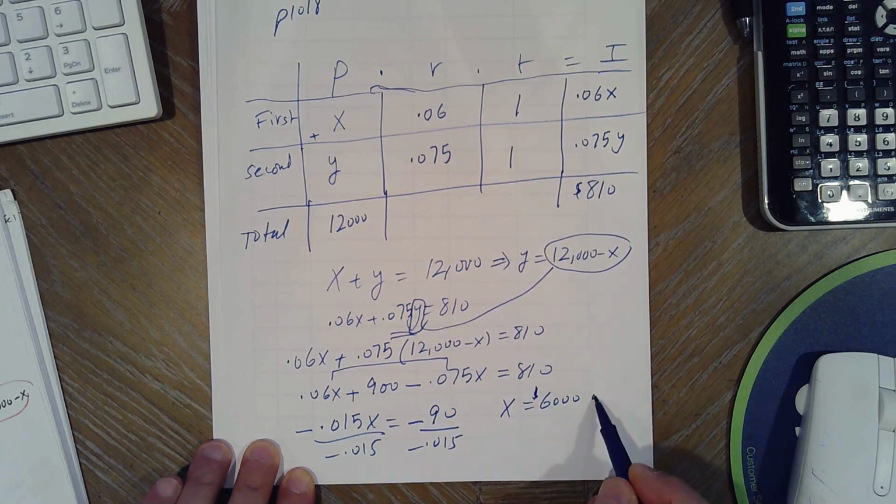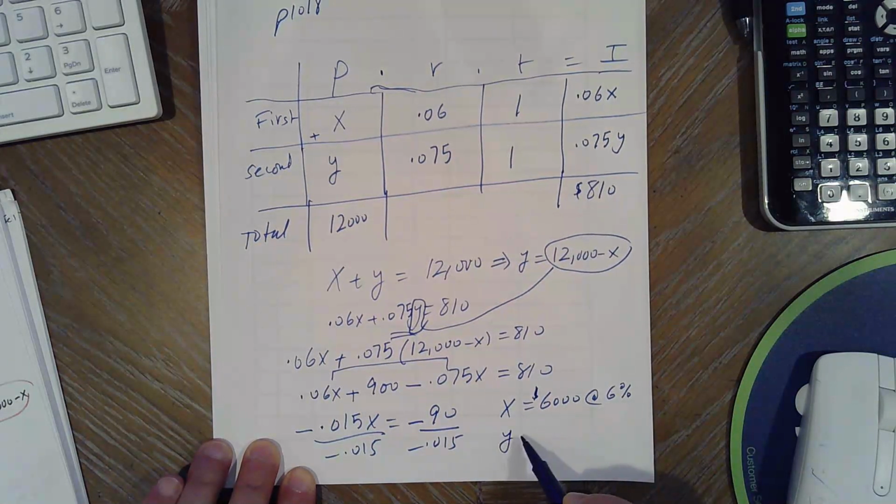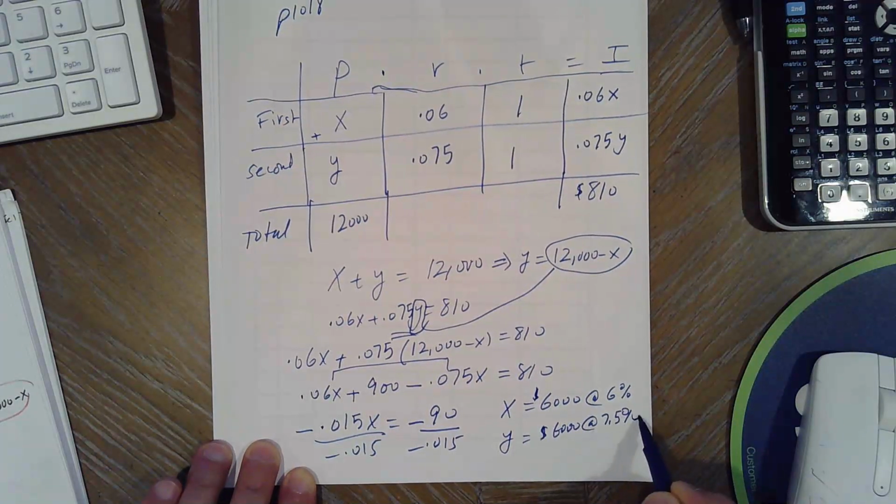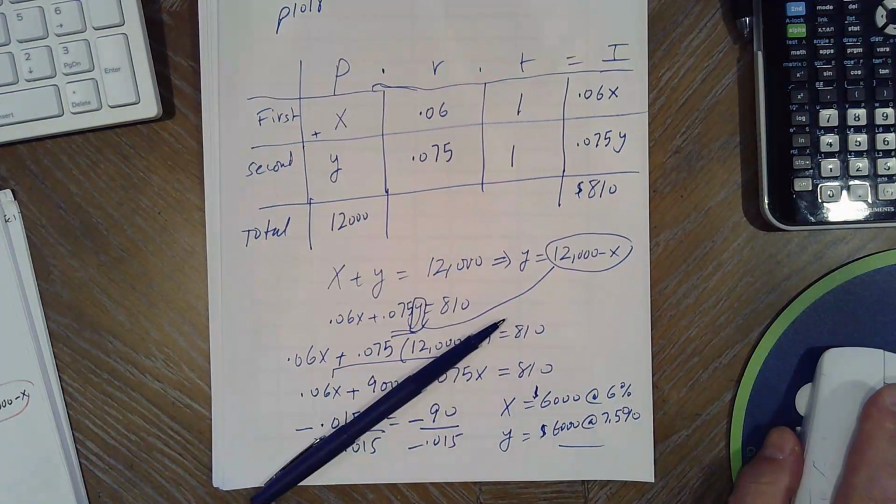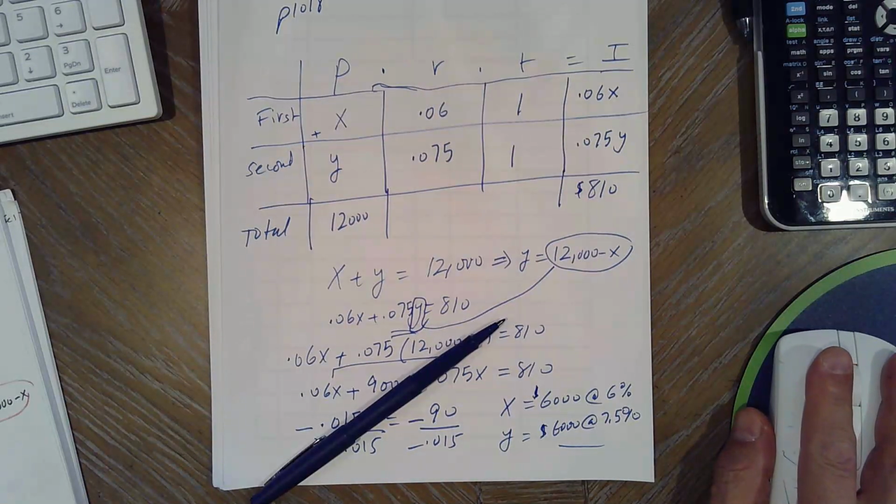So x is 6 grand. We have 6 grand at 6%. And y is also 6 grand because the total is 12, at 7.5%. And that's it for 12.1. I'll see you soon, 12.2.